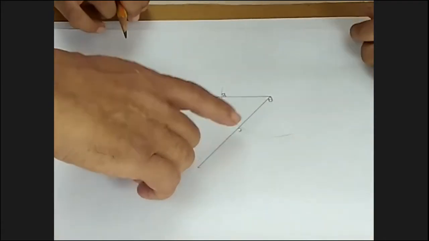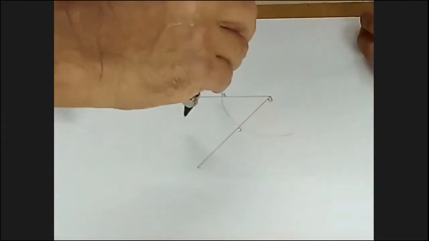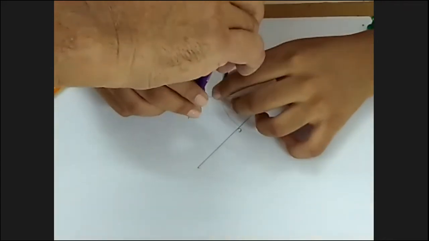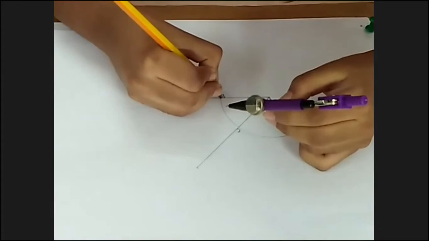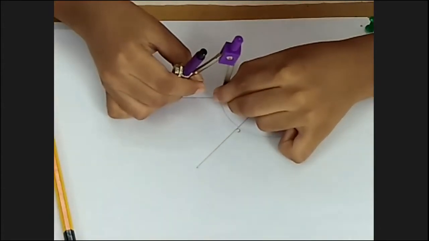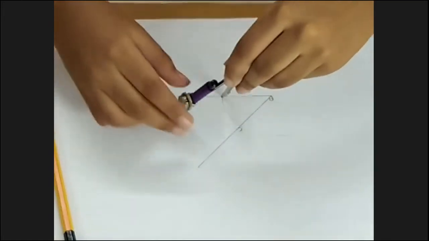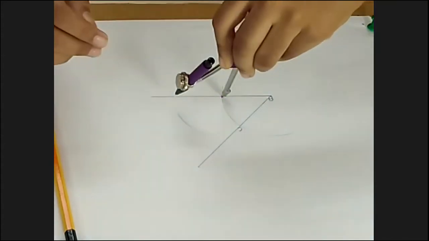Yes. Okay. Now you keep this as it is. And now take B as your center and draw a nice big arc on this side. Here. Draw. Okay.